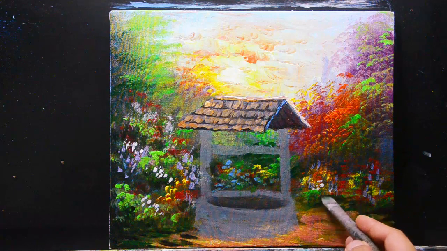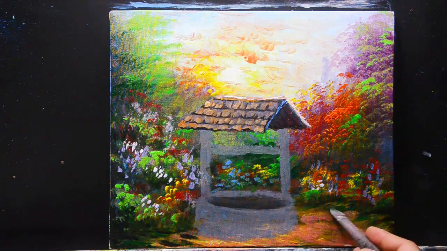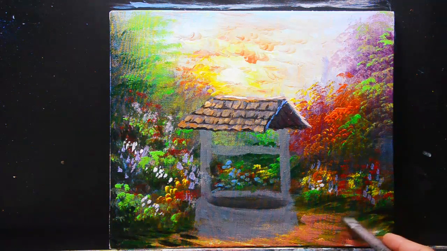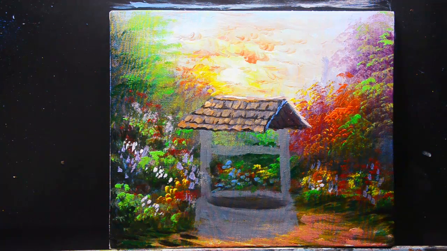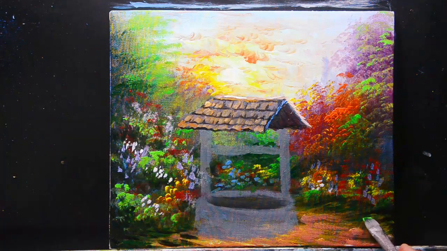And also just blend this Mars black color to create a very nice color effect to the grasses and the plants. Just looking good in that area there. Then after that, the light green color also. I'm going to add also the light green color for the grasses on the ground.